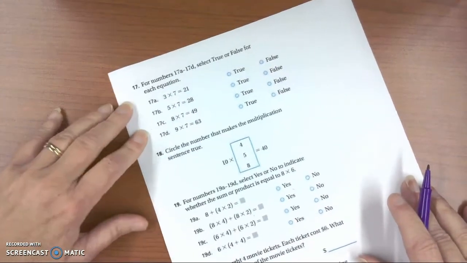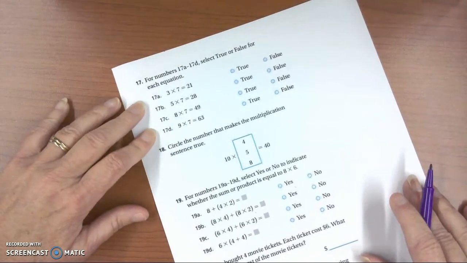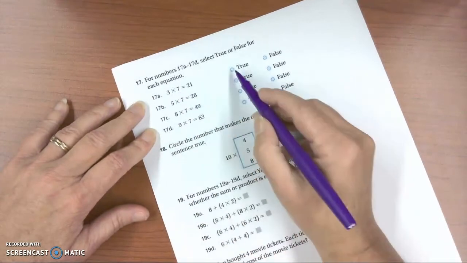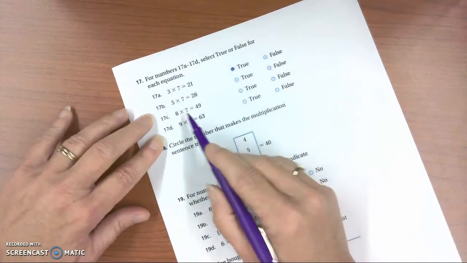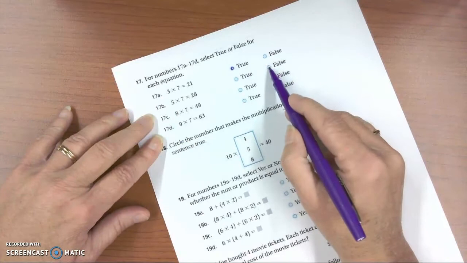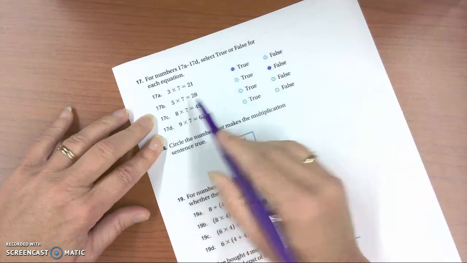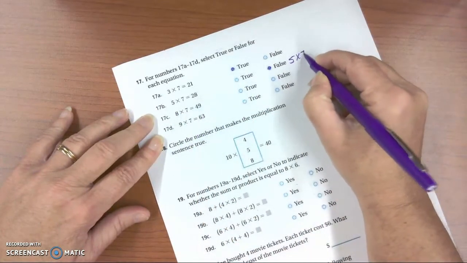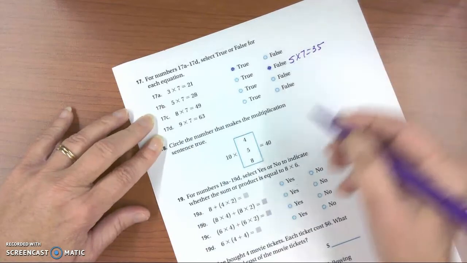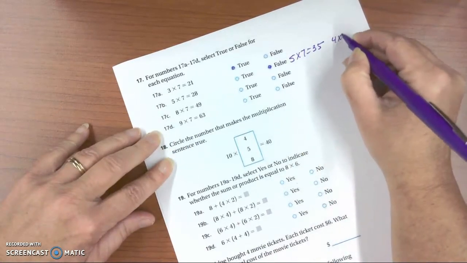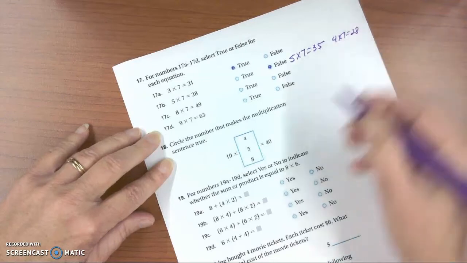Problem number 17. For numbers 17a through 17d, select true or false for each equation. 3 times 7 is 21 is true. 5 times 7 is 28 is false. 5 times 7 equals 35. 4 times 7 equals 28.